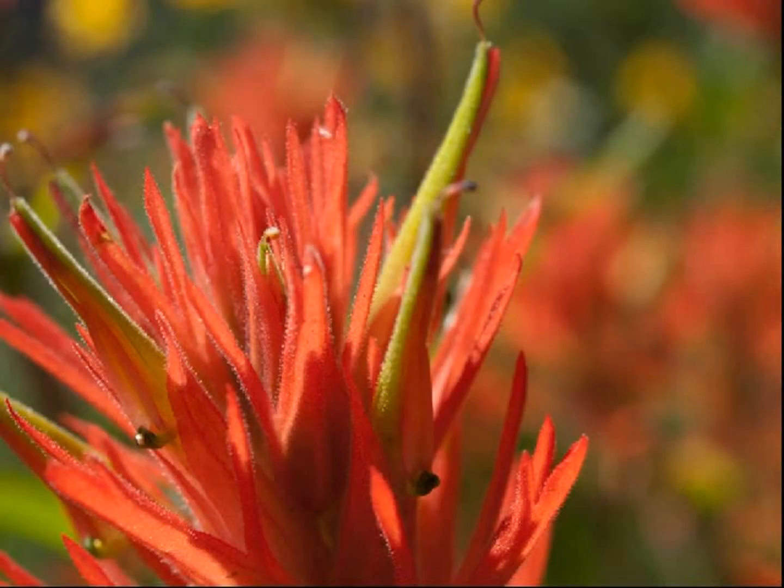Here's another one, even in closer. This time I'm looking at that flower from the side instead of from the top like the last one, and so I see all elements of this flower mostly in focus. In the background you can see other Indian paintbrush blossoms that are out, but because they are in the background, they're out of focus and they add just color patches to the background.